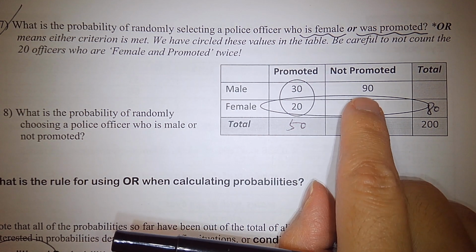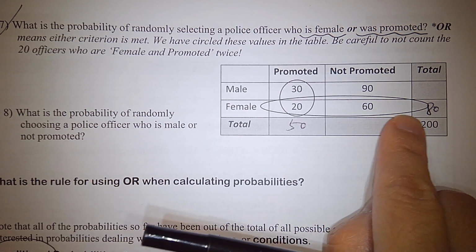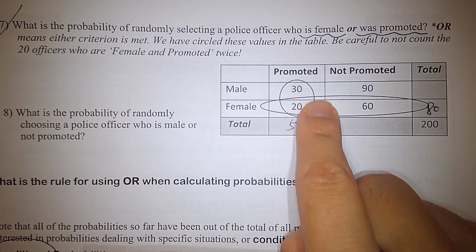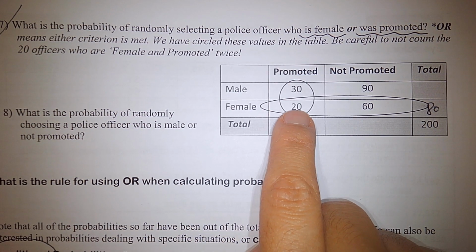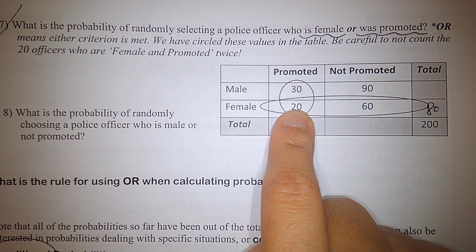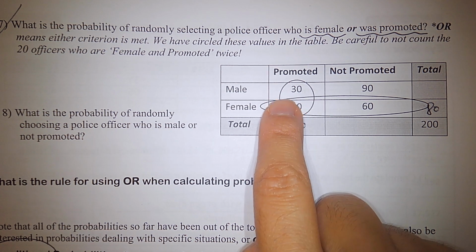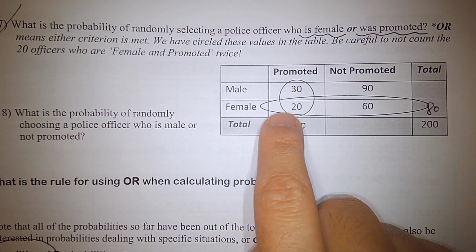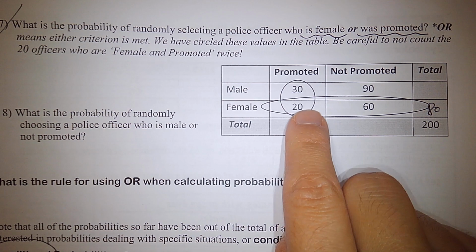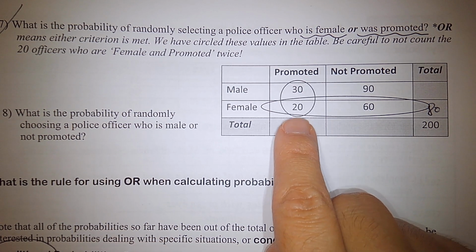But see guys, if we're adding the 80 and this 50, this 20 was counted how many times? Twice. Okay? So we cannot overcount these 20 for both female and promoted. So what do we do?